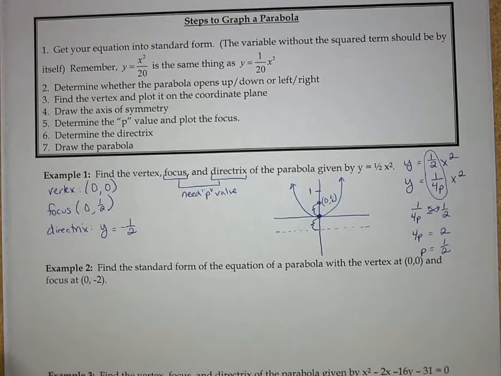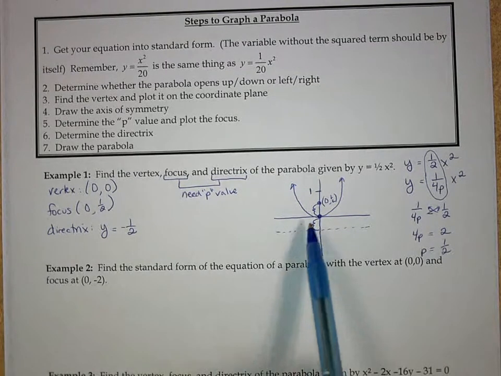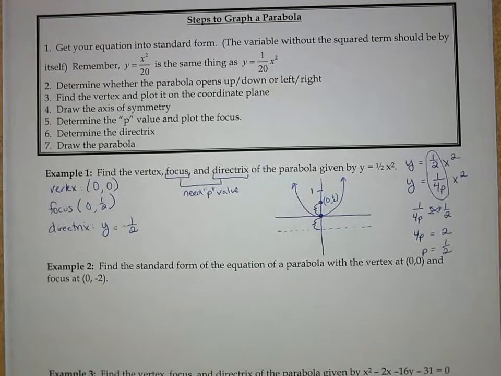So there's all the pieces of our parabola. Focus is inside the parabola, directrix is outside. Directrix never intersects the parabola. We found our p-value, which helps determine the direction our parabola goes and where our focus is going to be located.